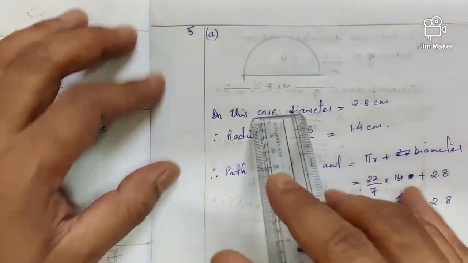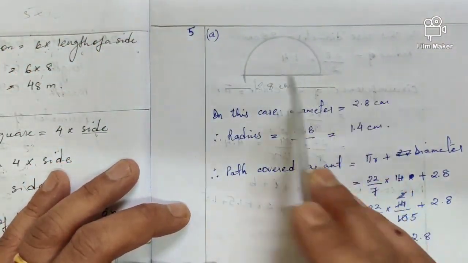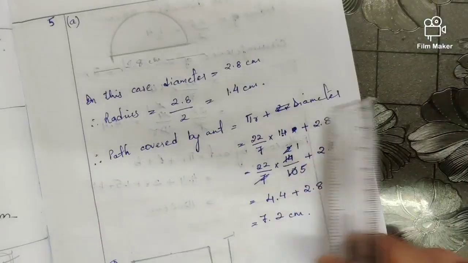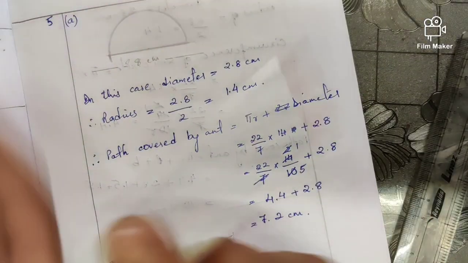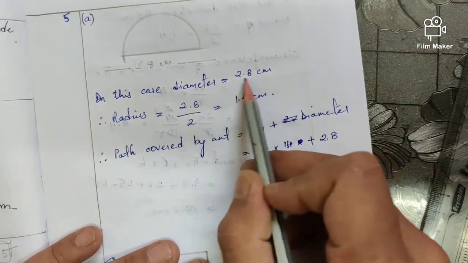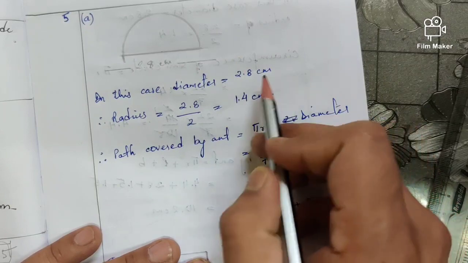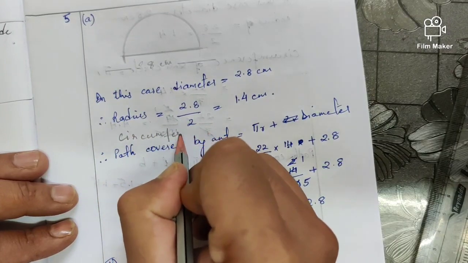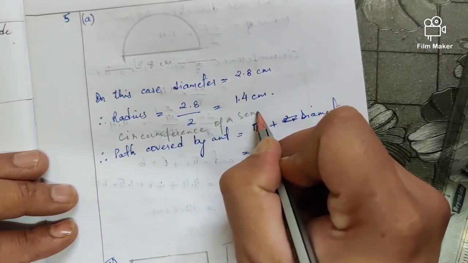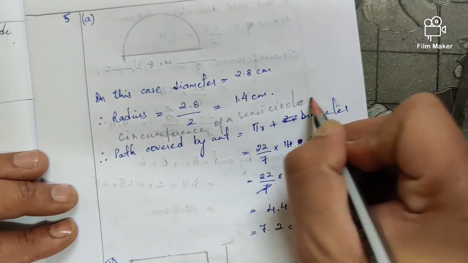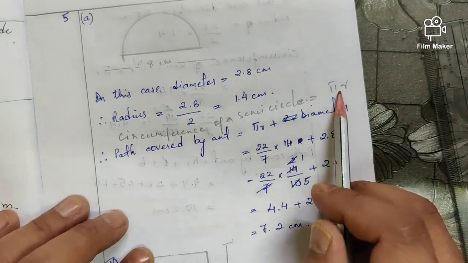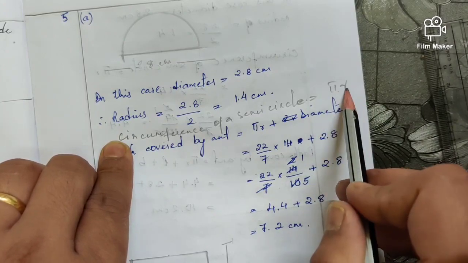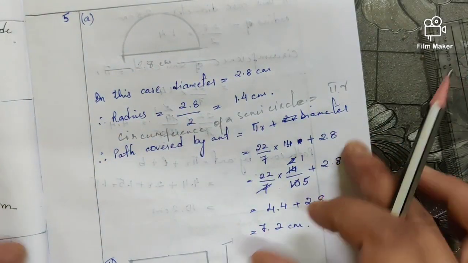Number A. Here in this case, the diameter is already given, right? The diameter is 2.8 centimeter, and after that, here you have to write like this. Diameter is equal to 2.8. To know the circumference of a semicircle, pi r, we need to find the radius. But in the question, we don't have a radius, right?